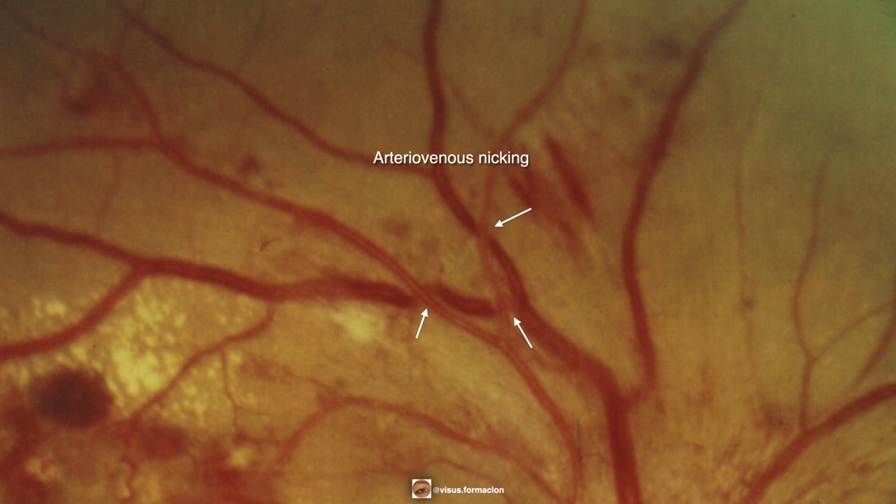Arteriovenous nicking is the phenomenon where an arteriole is seen crossing a venule, which results in the compression of the vein and alterations in the venous blood column. It is thought that, since the arteriole and venule share a common adventitia at the level of the arteriovenous crossing, the arteriole's thicker walls and the greater pressure of its blood column push against the walls of the venule, forcing the venule to collapse.